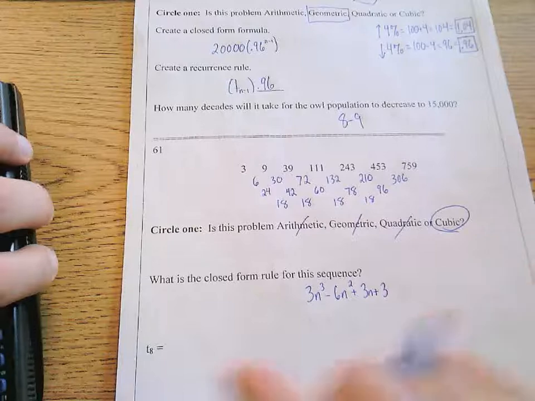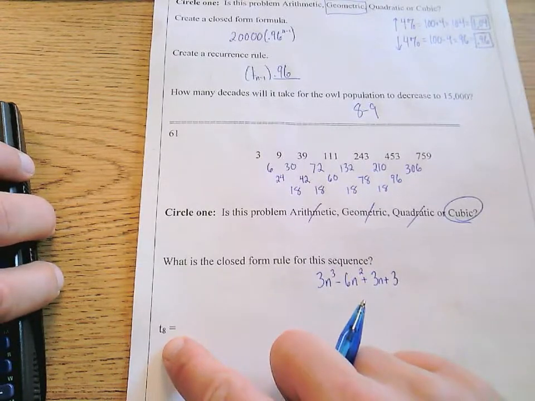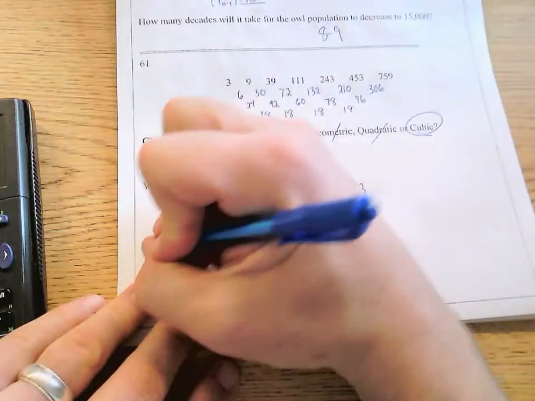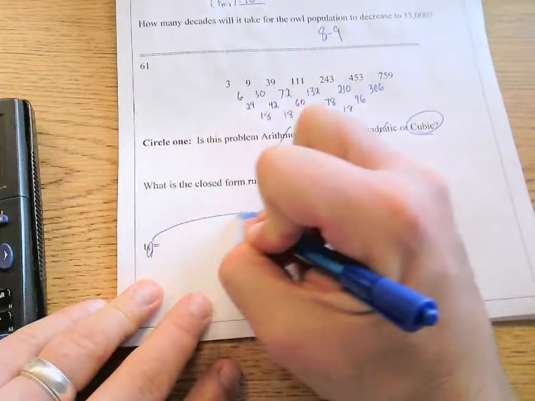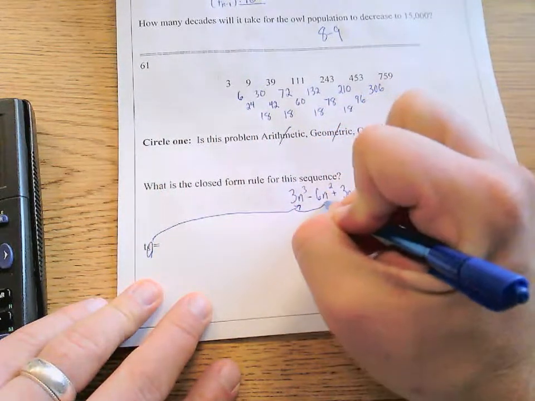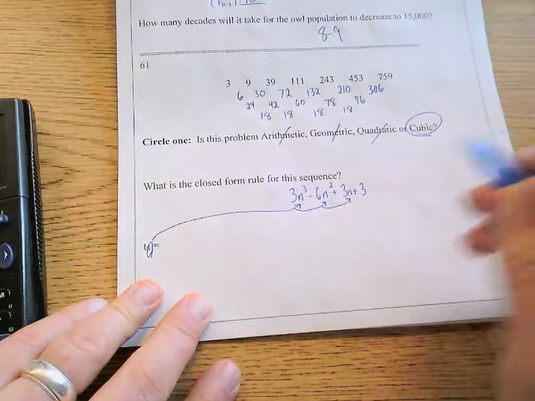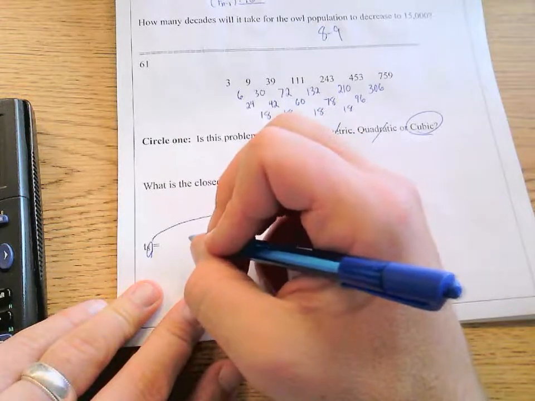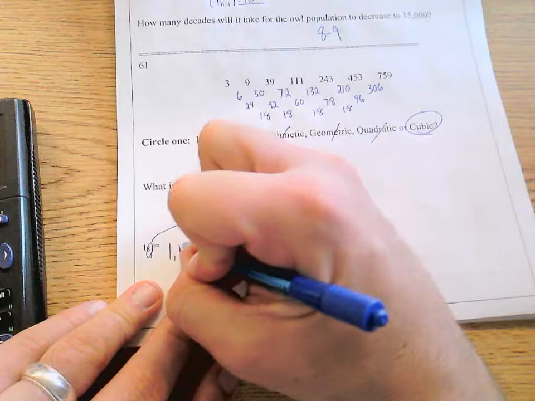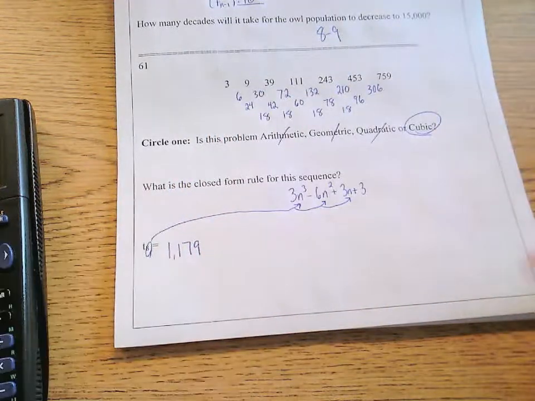I think I have one more question here. Oh, there it is. T of 8. So I'm going to take 8 and plug it in for all my n's. And I get 1,179. And that is the end of the review.